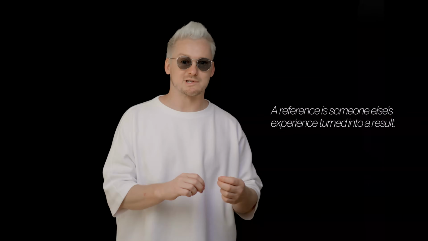A reference is someone else's experience turned into a result. No other tool can guarantee your result. A reference can. Not the rule of thirds, not color theory, nothing. But when you work with a reference, when you actually copy it, you'll get exactly the result you see, and even better. The only question is your technical skills. But RENDER.CAMP will help you with that.